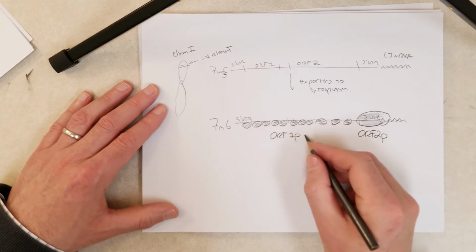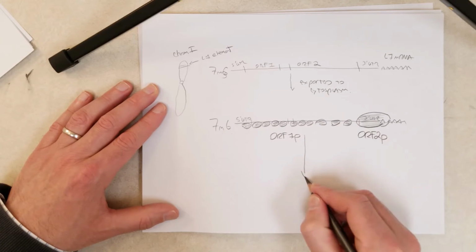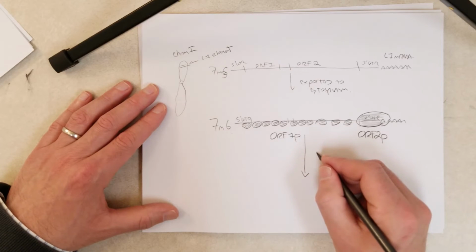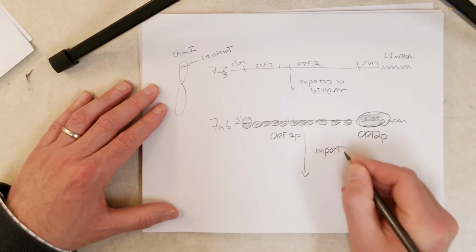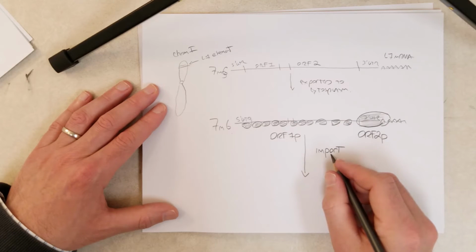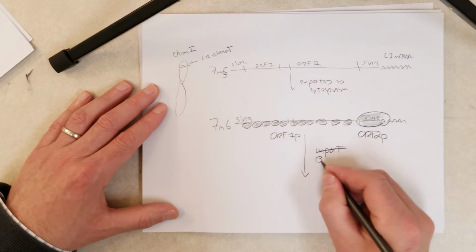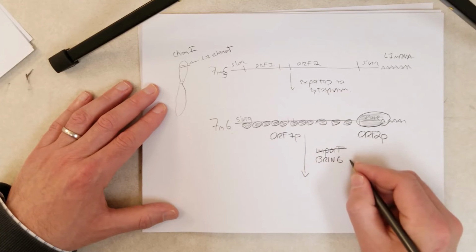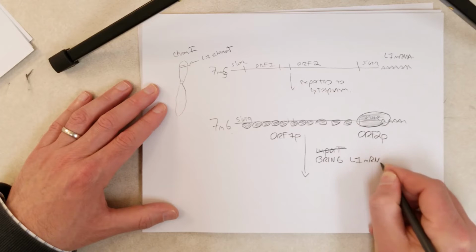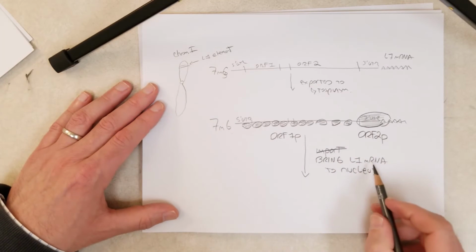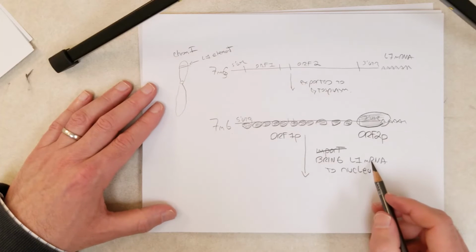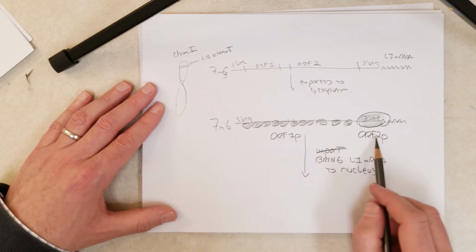Now, when they bind to that messenger RNA, they have the ability to, let's say, import, maybe a better word is bring, this L1 messenger RNA to the nucleus. The messenger RNA was exported from the nucleus to the cytoplasm so these proteins could be made.